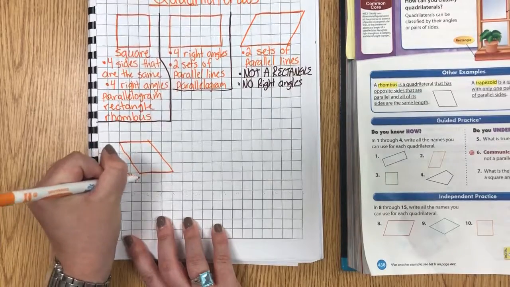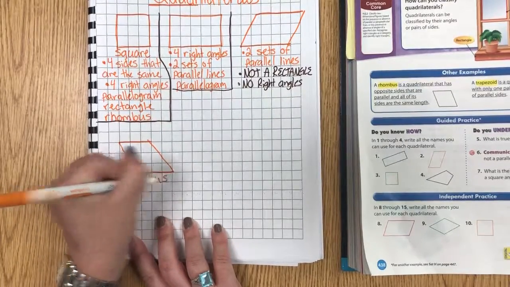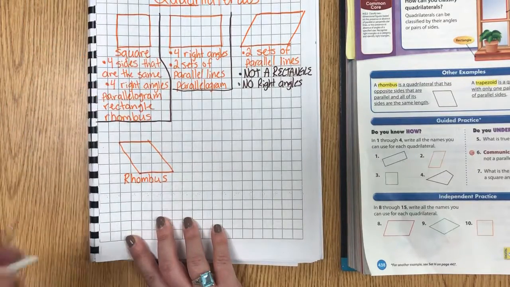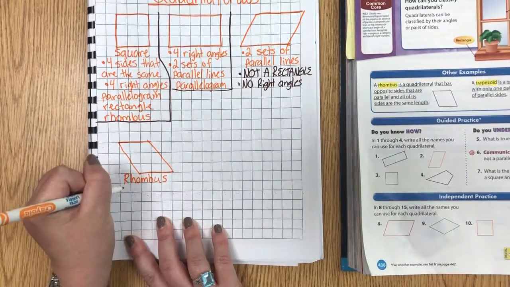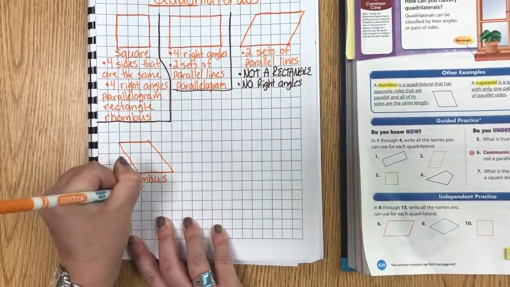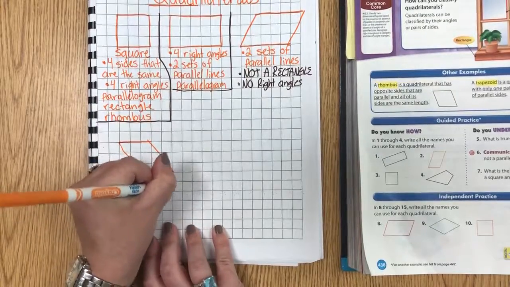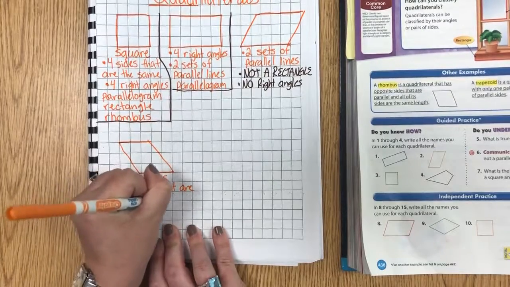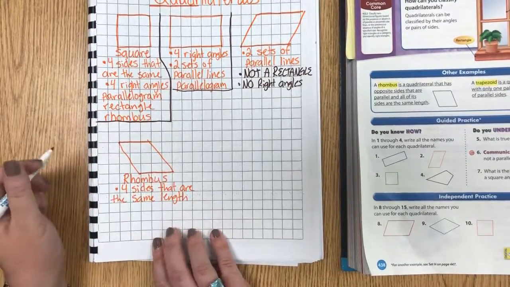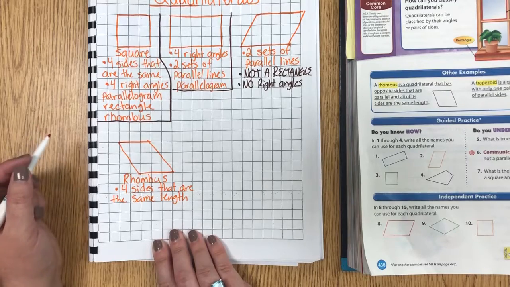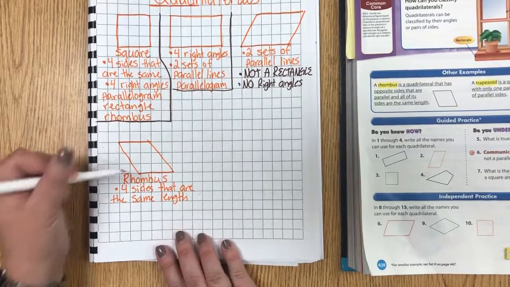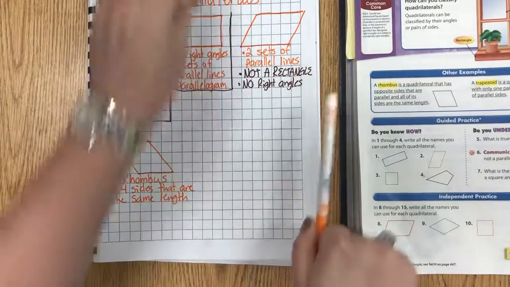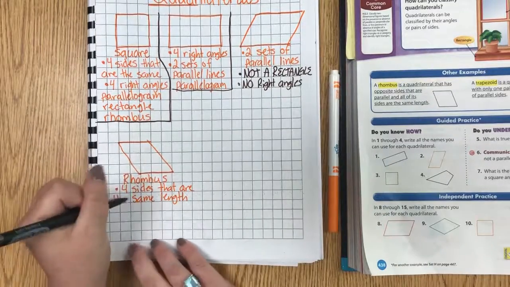Rhombus. It has all sides of the same length, just like a square does. But it does not have the right angles, which is why a rhombus is not a square. It's just like the parallelogram.